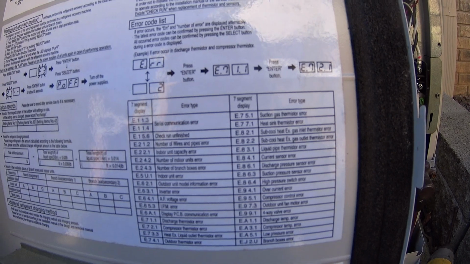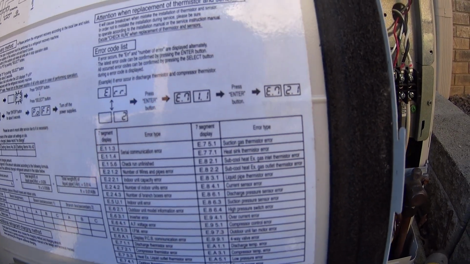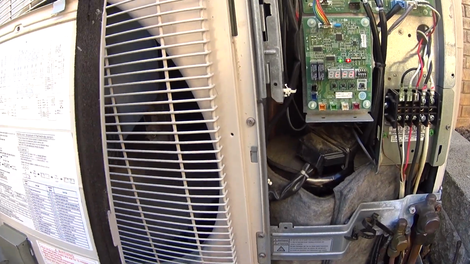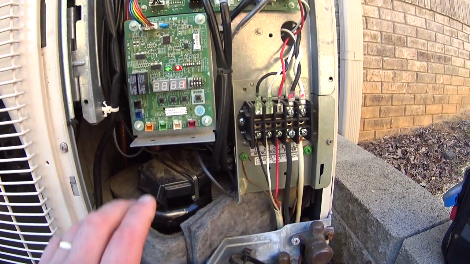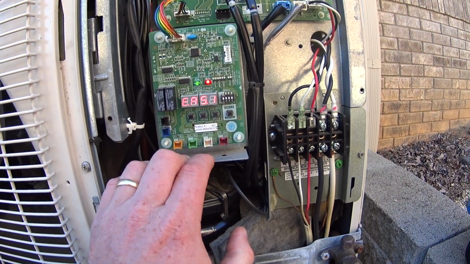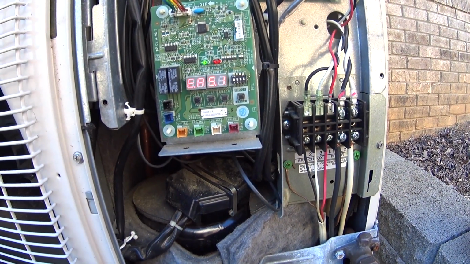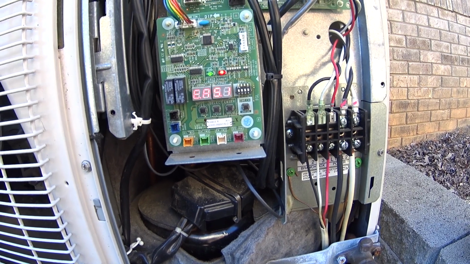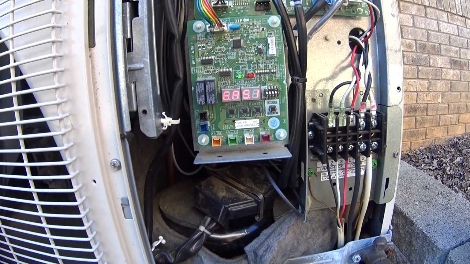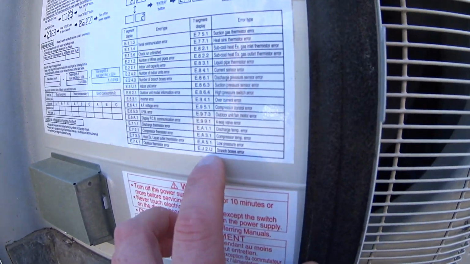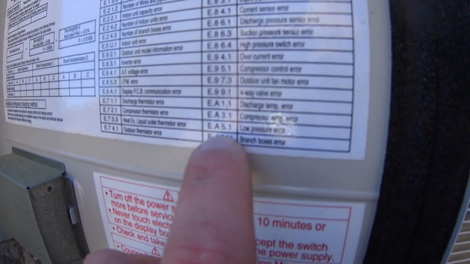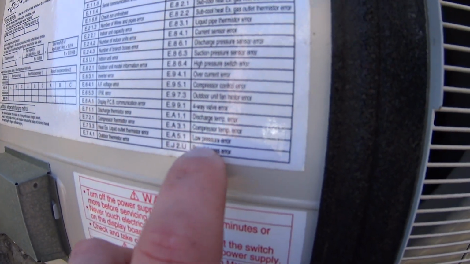So error and a number, press enter button, press enter button. EA5.1, low pressure error. EA5.1 low pressure error.